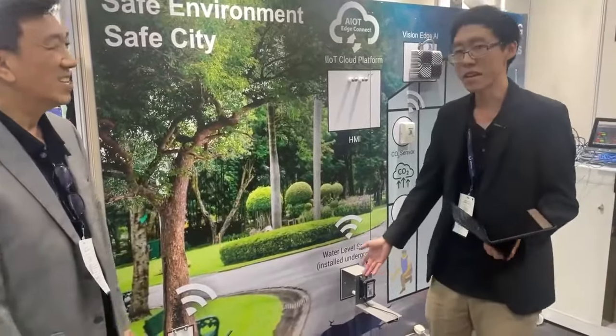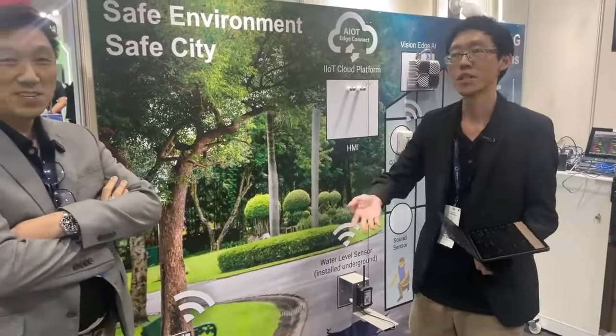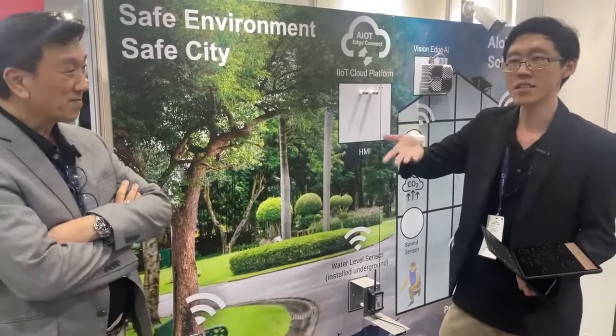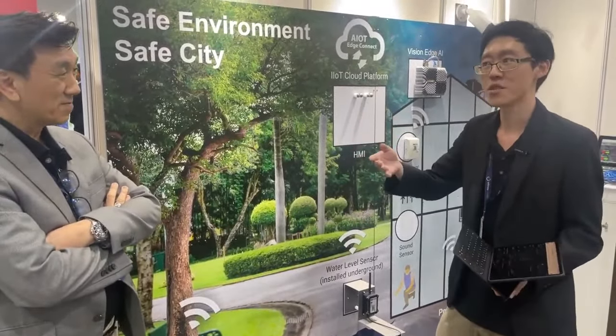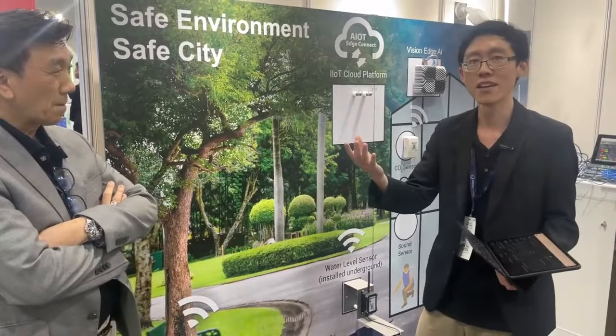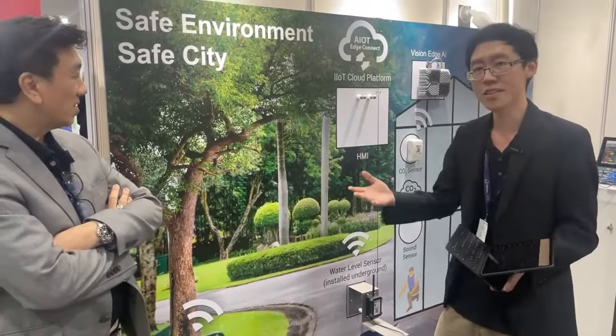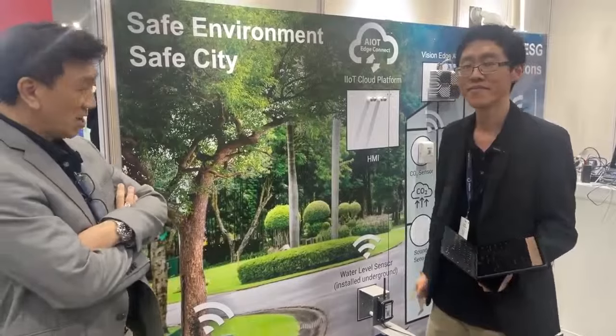So this one is able to detect the water level. When the water level rises and exceeds a certain dangerous threshold, it can give the user an alert, so it can prevent the situation from getting worse.